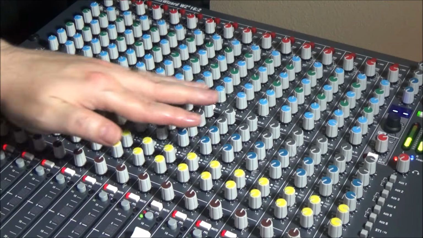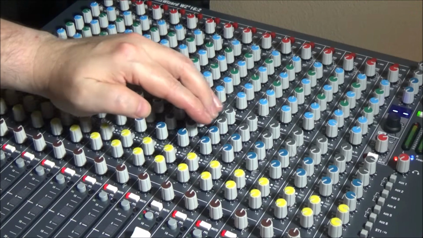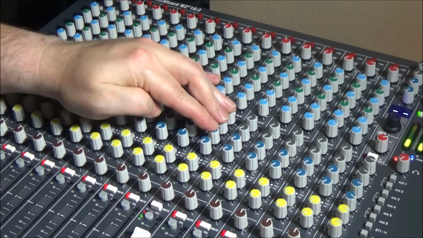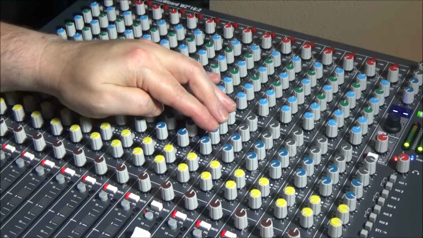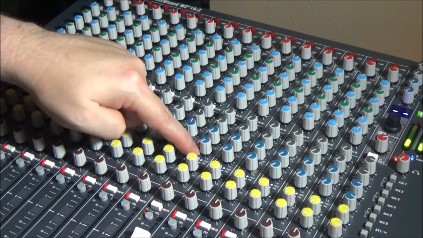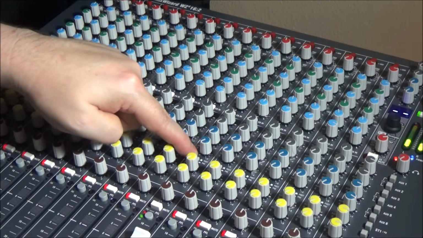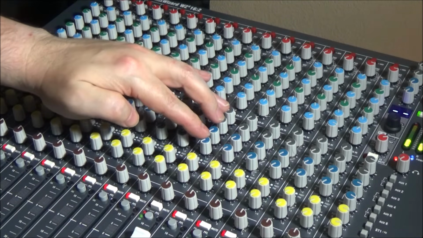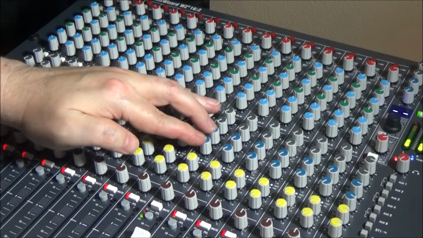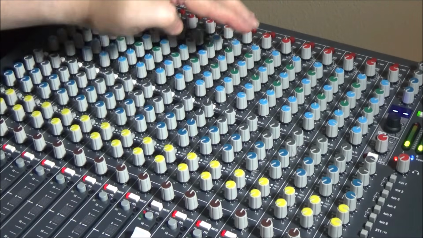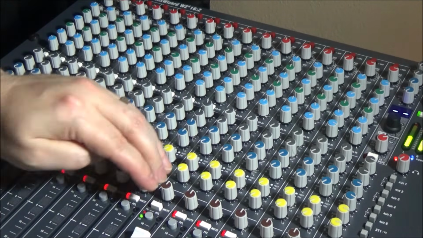And you actually set, just for a note, your monitors to what's called a pre. It'll have a switch on there whether you want to go pre or post. And you want to set it for pre, because that means before all of the EQ, before the fader down here.